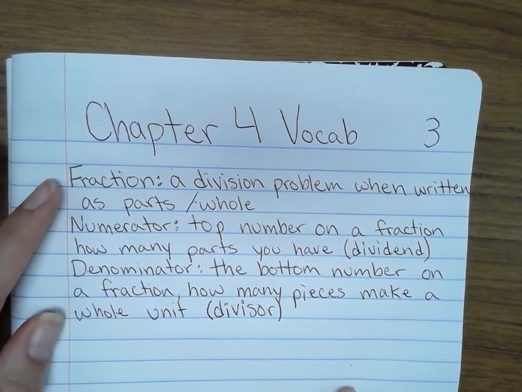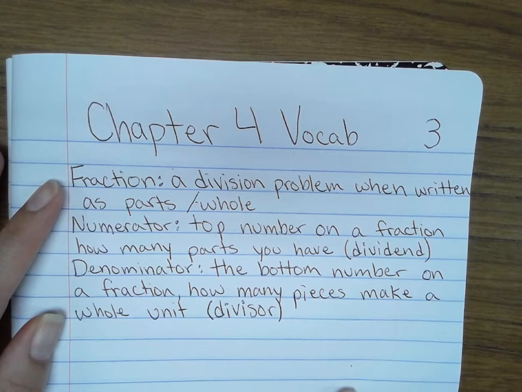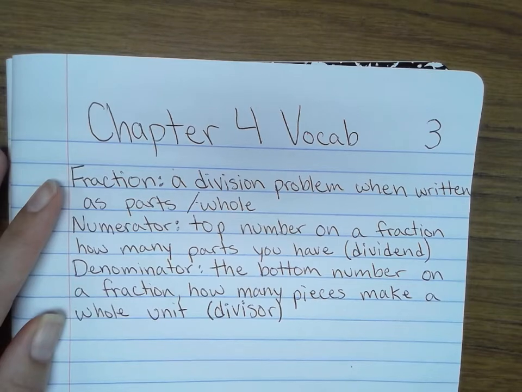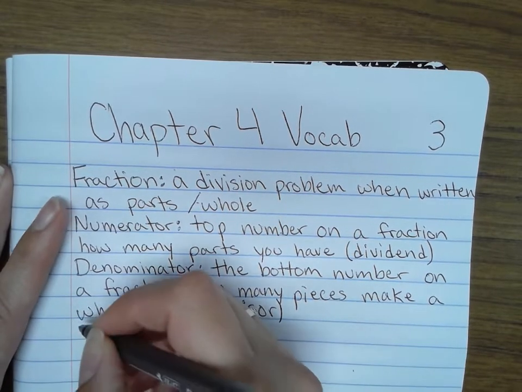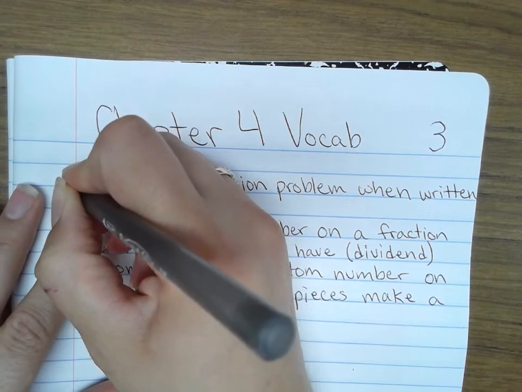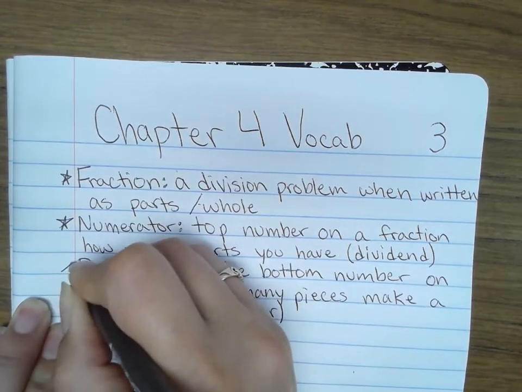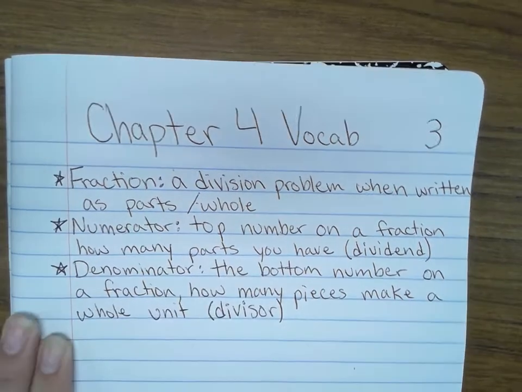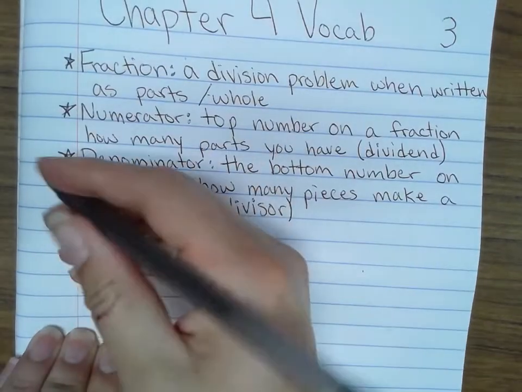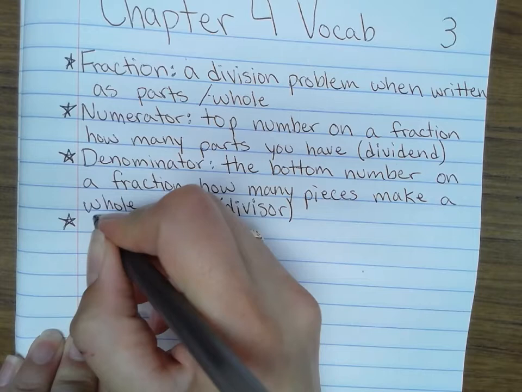Okay, now when you have a fraction that has a numerator smaller than the denominator, we know it's less than 1, but sometimes we have fractions that are more than 1. These are going to be improper fractions. Actually, let's put a star by each of these so that you know where each definition begins. Okay, so next one I want to talk about is an improper fraction.